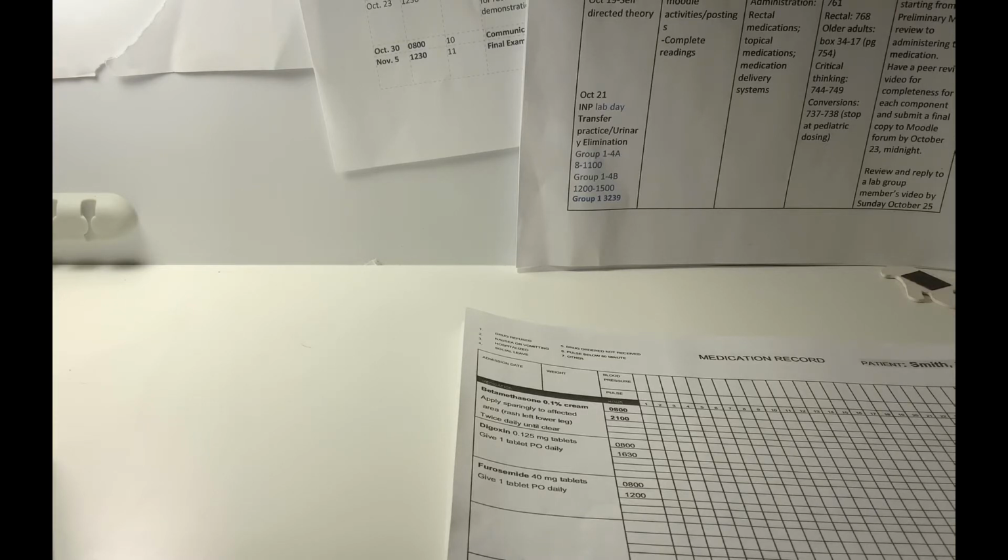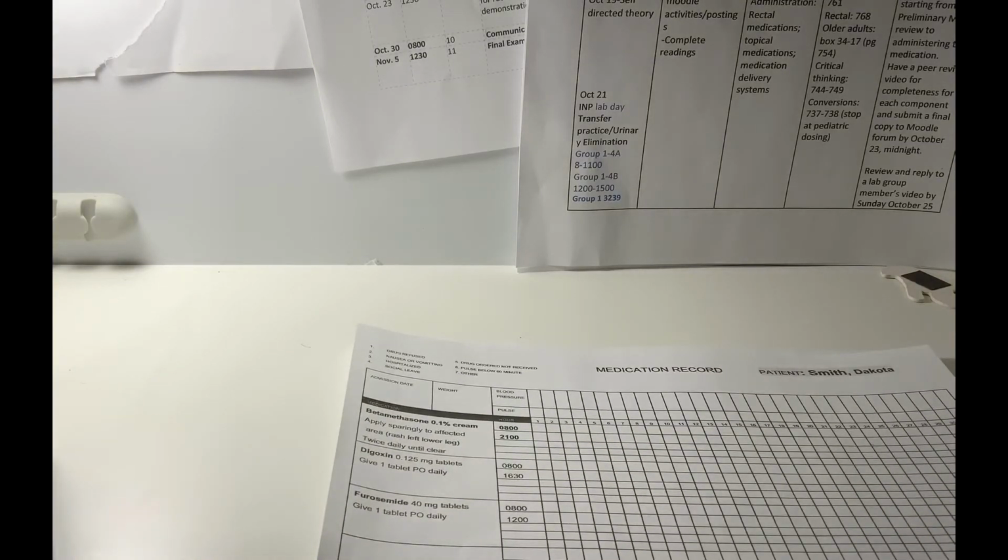Okay, so during my pre-assessment, Mrs. Smith told me about her rash in the left lower leg, and I also confirmed it by assessments. And for post-assessments, I'll be going to Miss Dakota's room throughout my shift, assessing for any side effects, and I'll also be educating Mrs. Dakota of the side effects that she should look out for as well.